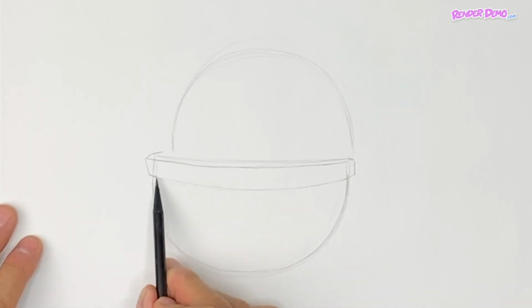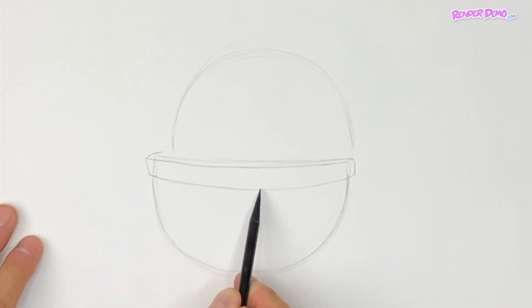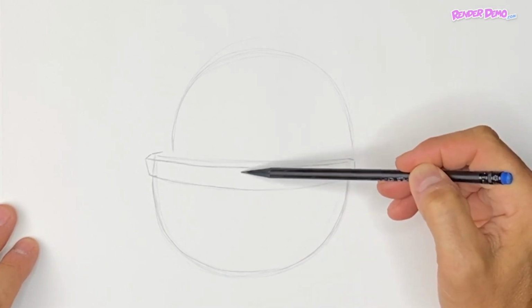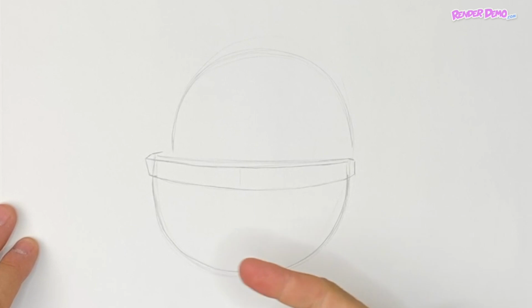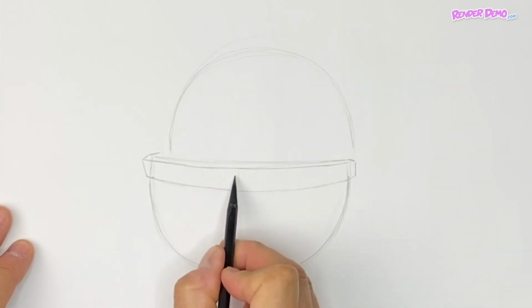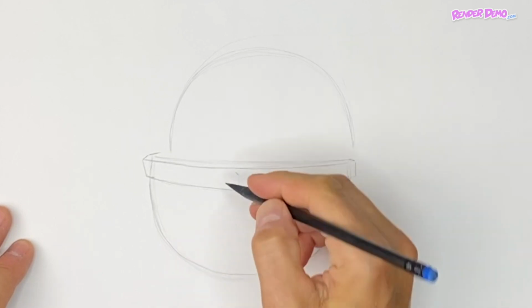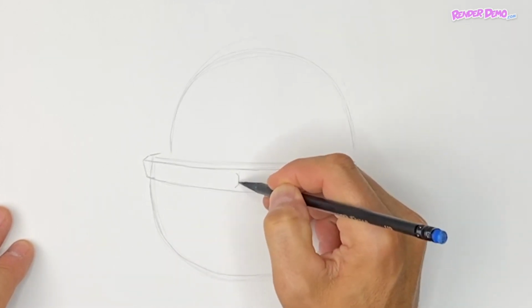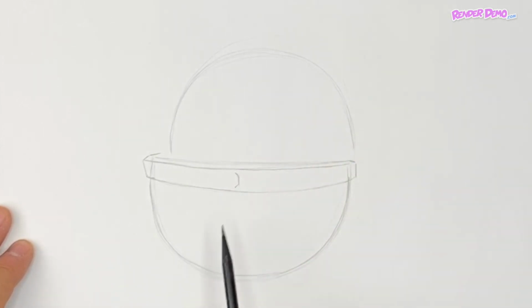Okay, now in the center of this shape, we're going to go right about here. So this is the actual center right there, but we're going to maybe start here and go over to this side. So we'll draw a line straight down and two lines to the left that are at a slight angle.